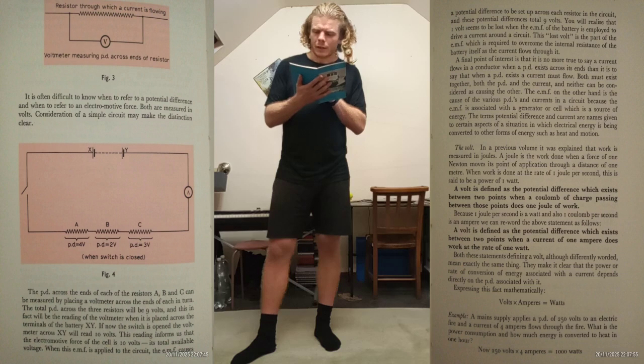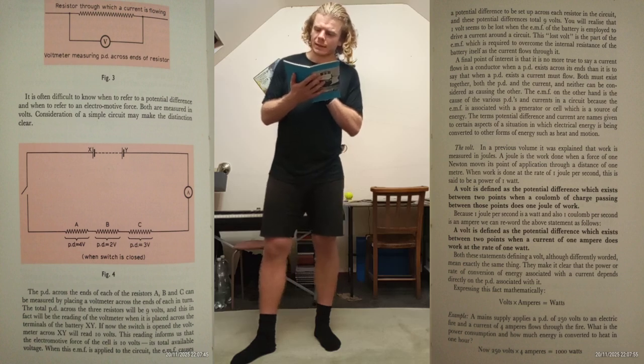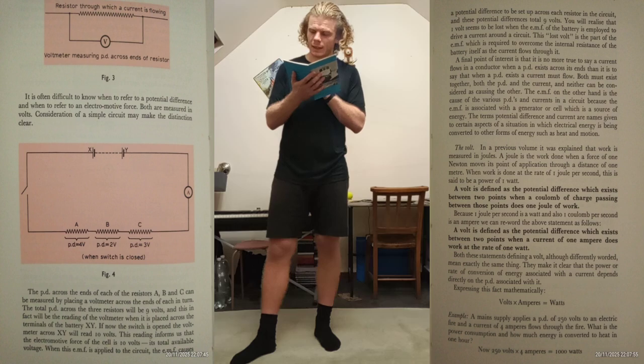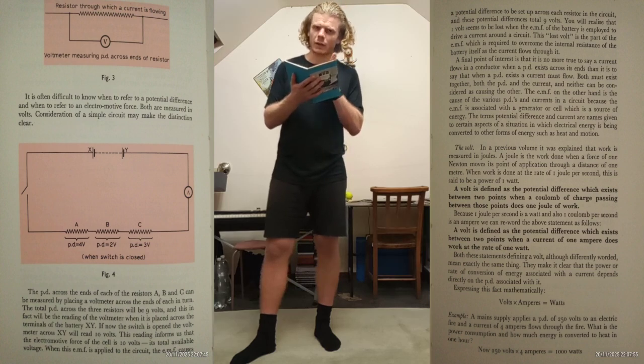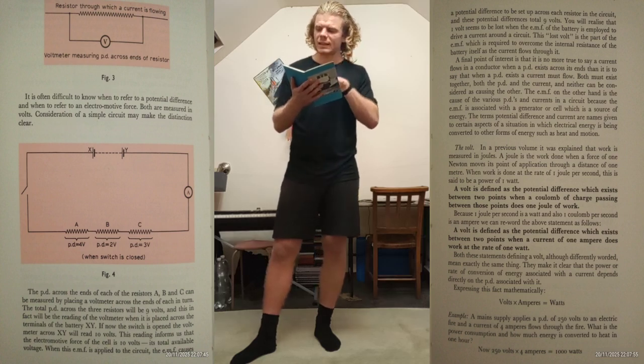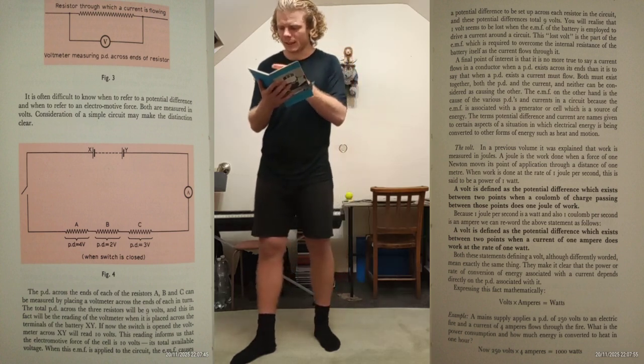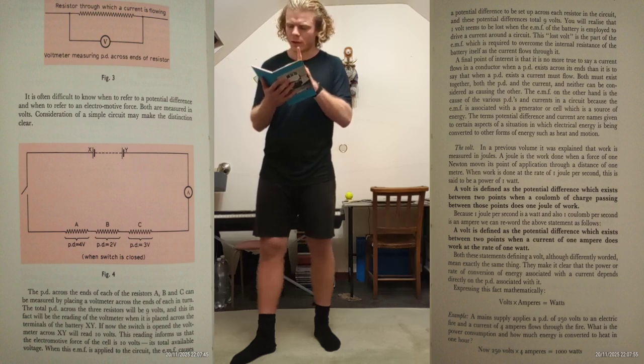A final point of interest is that it is no more true to say a current flows in a conductor than a potential difference exists across its ends than it is to say that when a potential difference exists, a current must flow. Let's read it again, I think it's pretty easy. A final point of interest is that it is no more true to say a current flows in a conductor when a potential difference exists across its ends. That is not true. Nor is it true to say that when a potential difference exists, a current must flow.